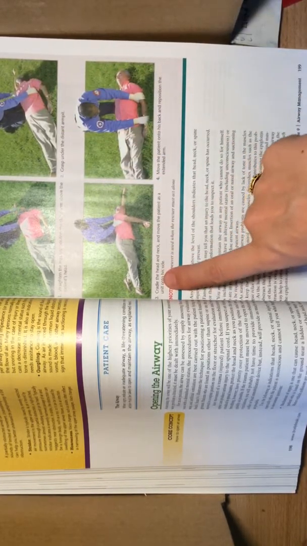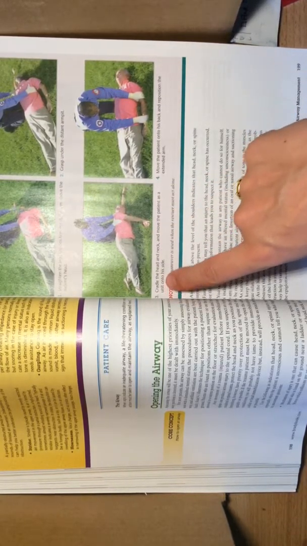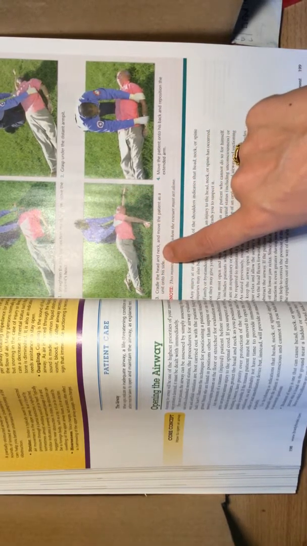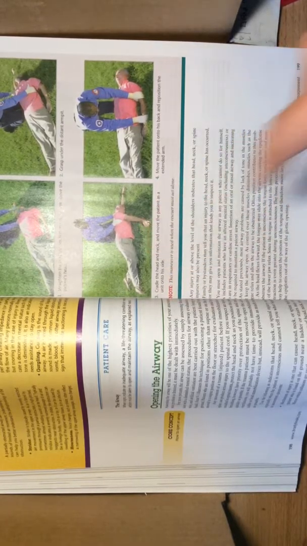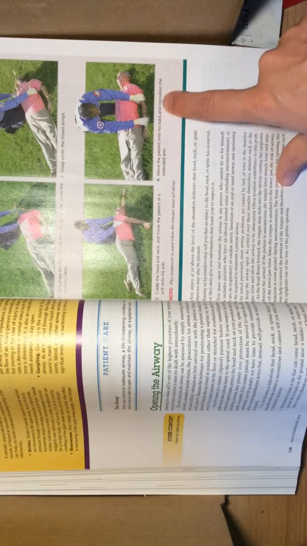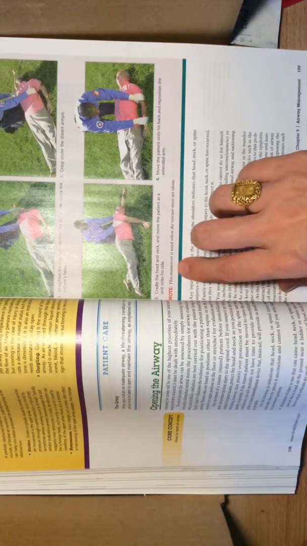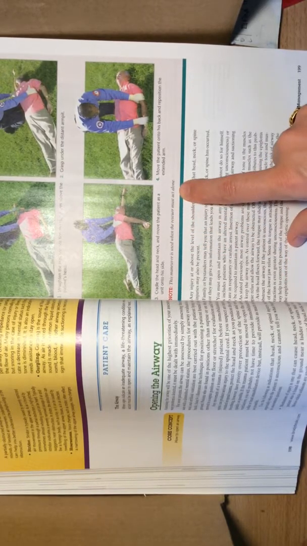Grasp under the distant armpit. Cradle the head and neck and move the patient as a unit onto his side. 4. Move the patient onto his back and reposition the extended arm. This maneuver is used when the rescuer must act alone.